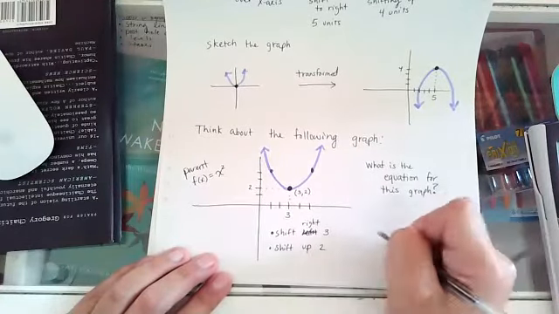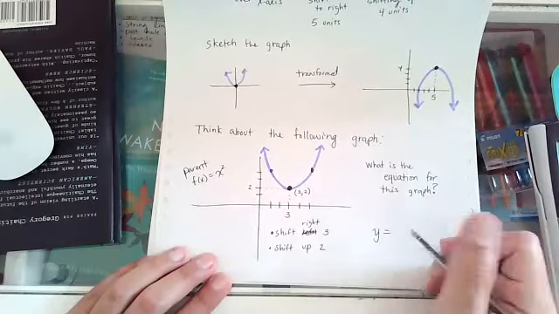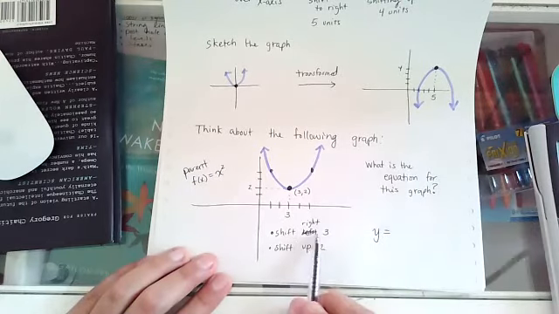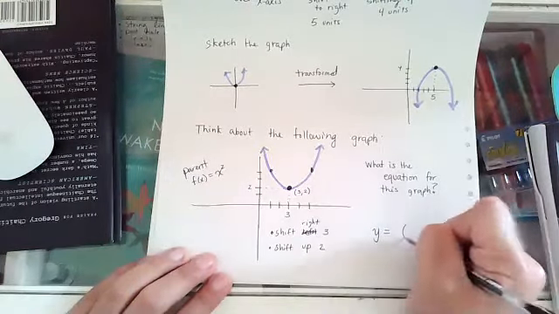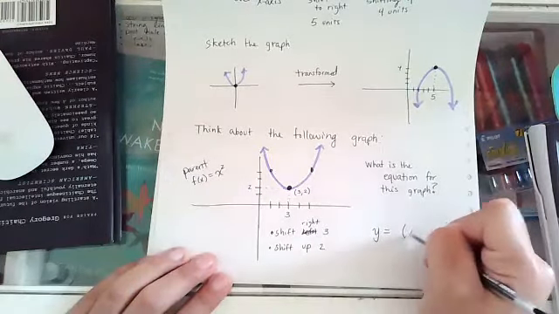Then that tells me that my function should be y is equal to, if I shift to the right 3, then I should have in parentheses x minus 3 squared. Because that is the transformation that if we subtracted 3 from the input, we would shift to the right.